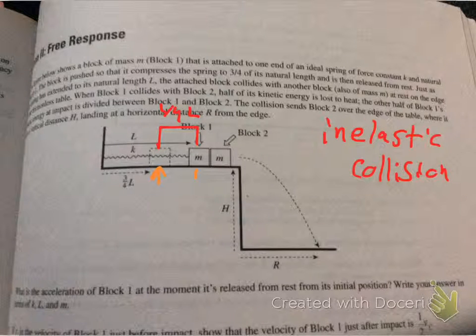Now, this question gives you a lot of important information because it says that the spring is compressed to 3/4 of its natural length, which is given by L in this problem. Also, it gives us some information about the collision. When block 1 and block 2 collide, half of the kinetic energy is lost to heat.